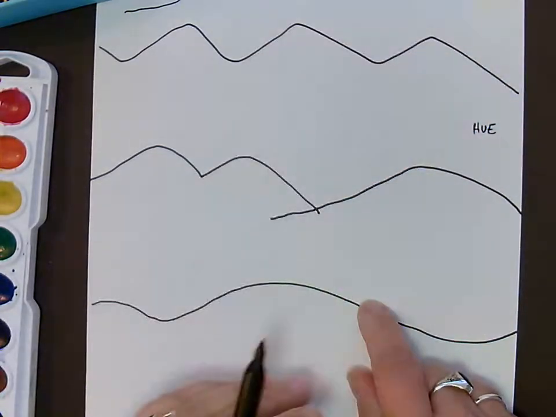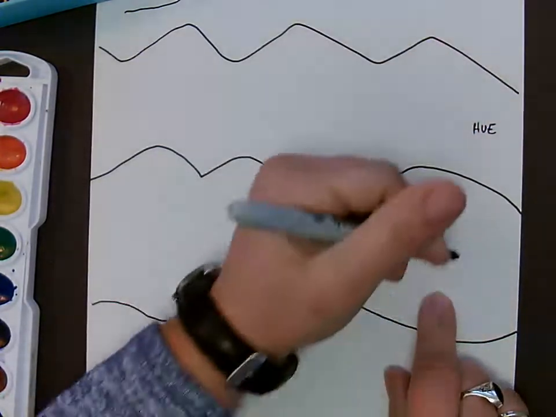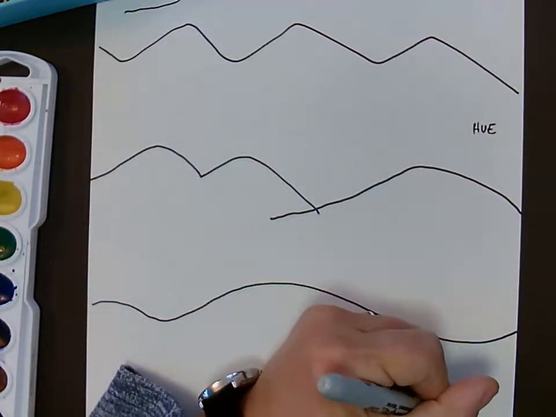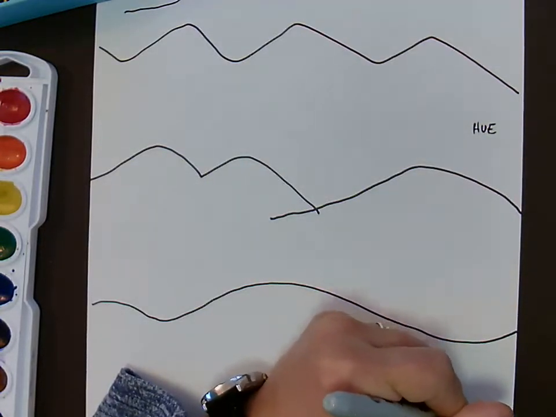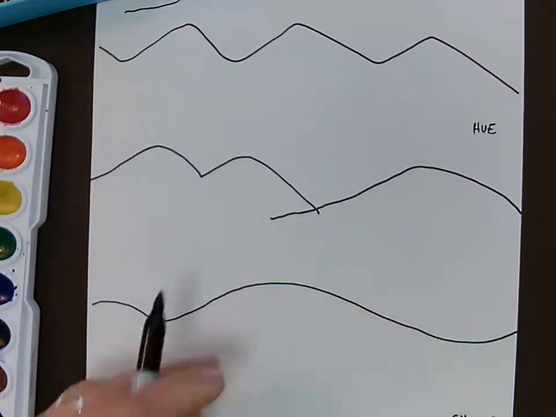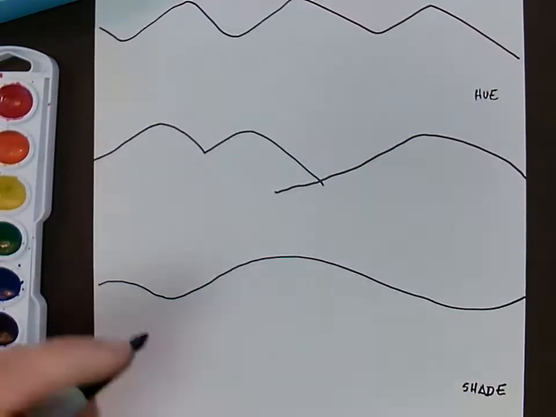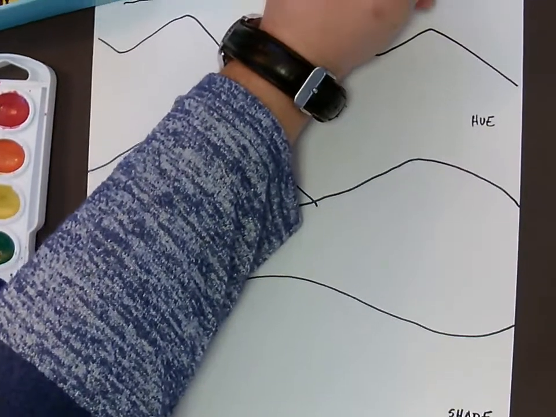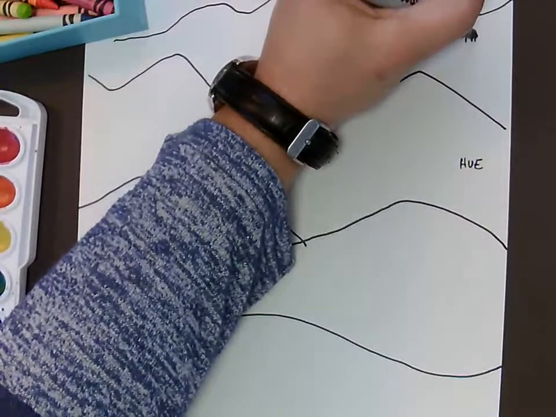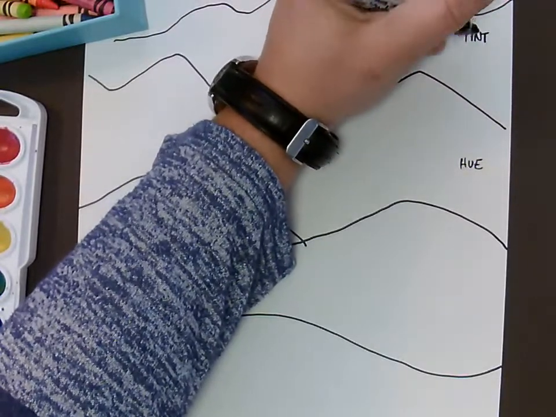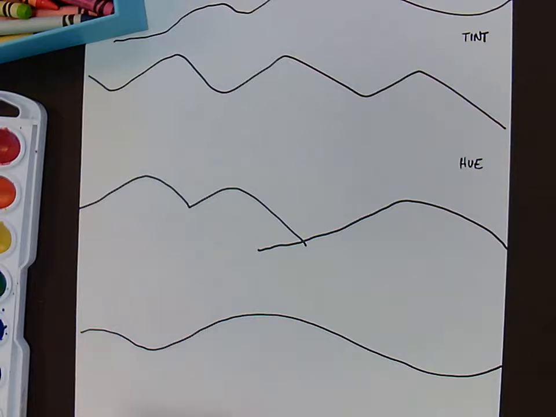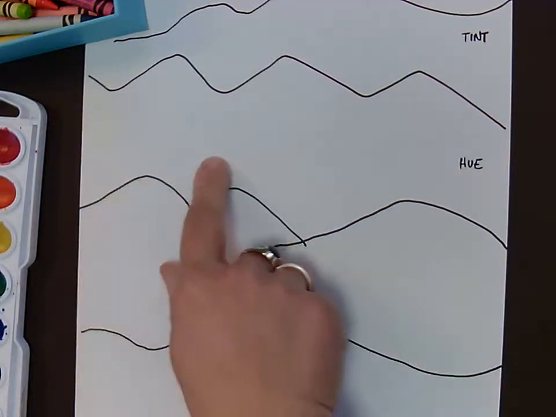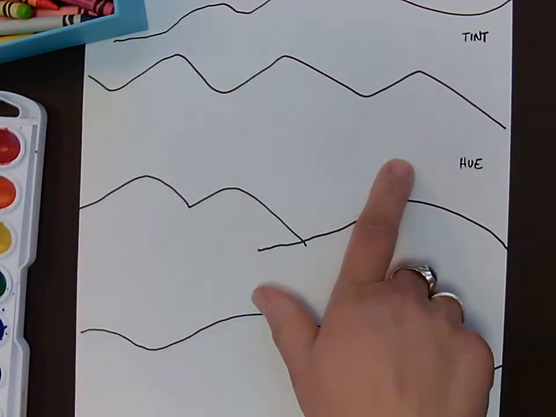Hue. Hue is a fancy word for what color you use. Okay? And down here, shade. Shades are going to be the darkest ones towards the bottom, and as you get higher up, tints. Okay? Just to kind of mark that. Hue is going to be the purest color that you have with no black or white added.